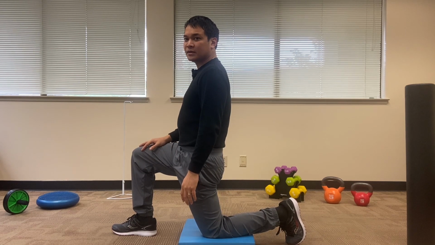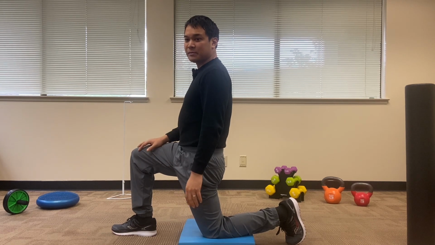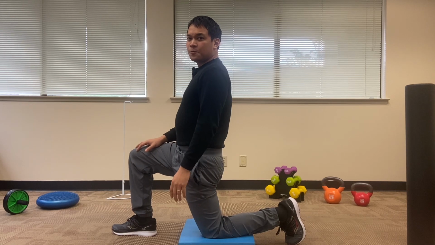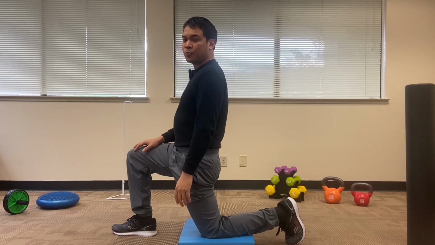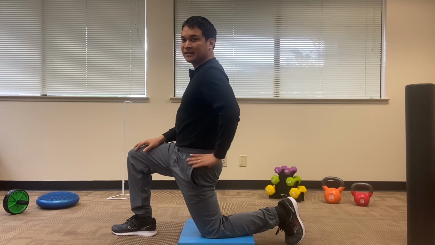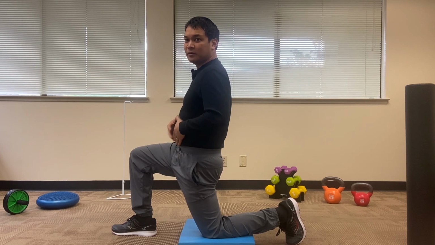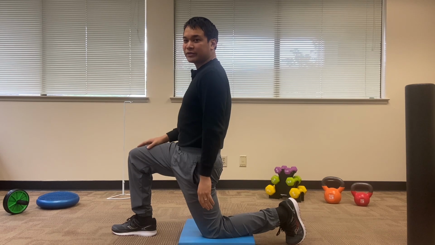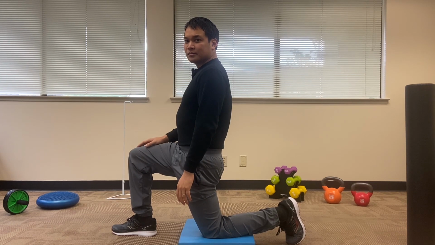Breathe in, breathe out, and we'll just practice this a couple more times. Breathe in, breathe out, keeping this glute tight, keeping this belt line level, keeping my abs tight, and just trying to keep my back flat. One more time, breathe in, breathe out.